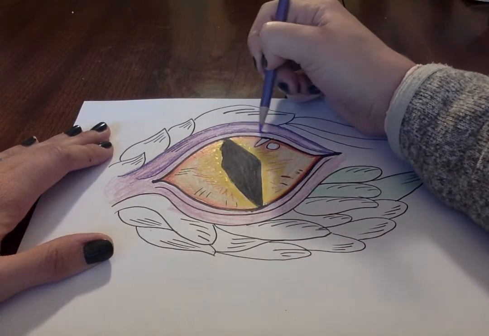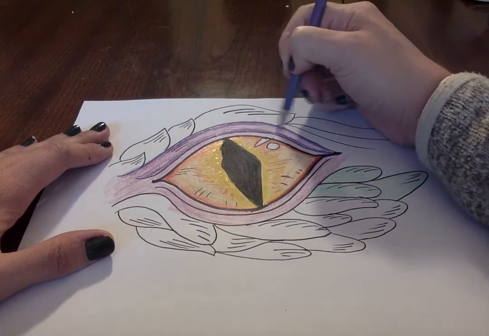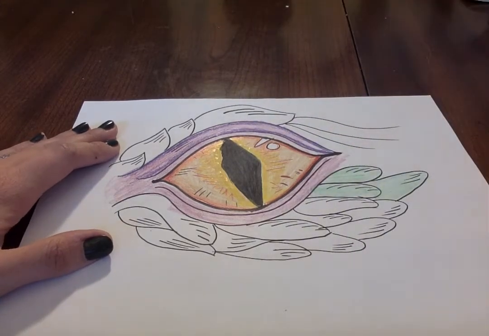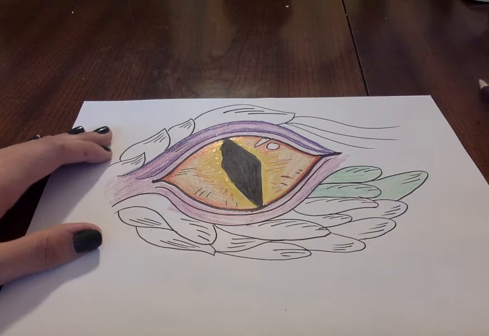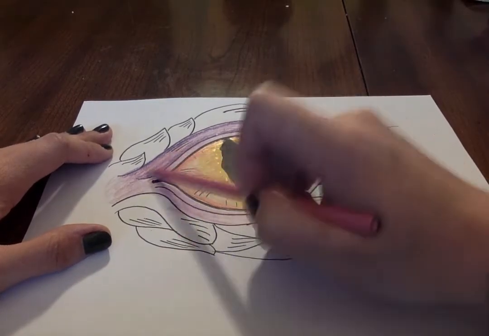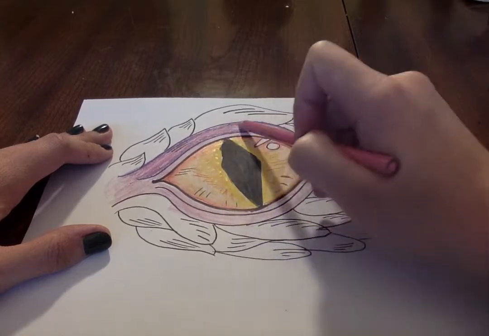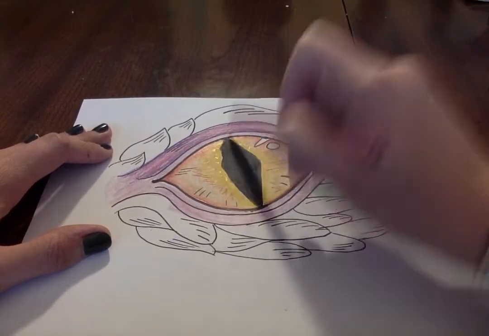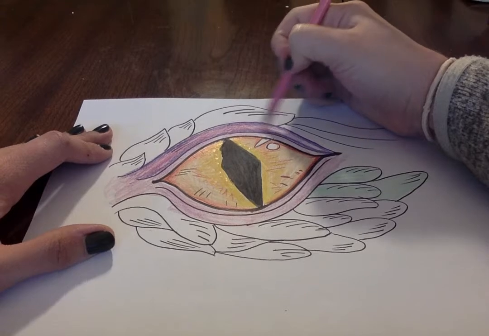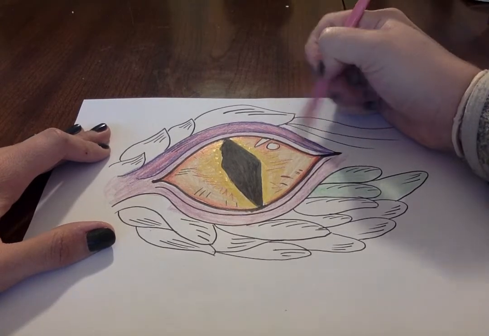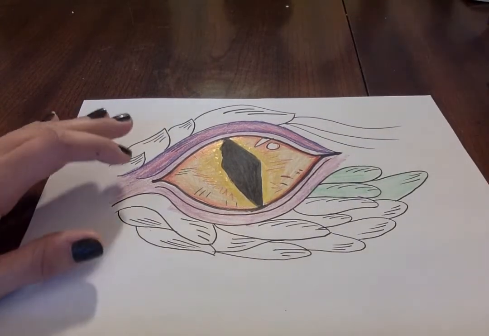I'll show you how we can do some of this with our individual scales too. So I think I'm going to put a little bit of pink in the middle just to blend it, see if it'll do anything for me. Oh, that looks pretty cool.